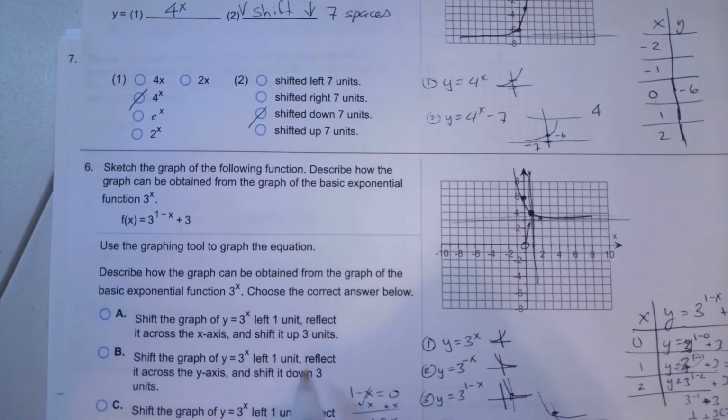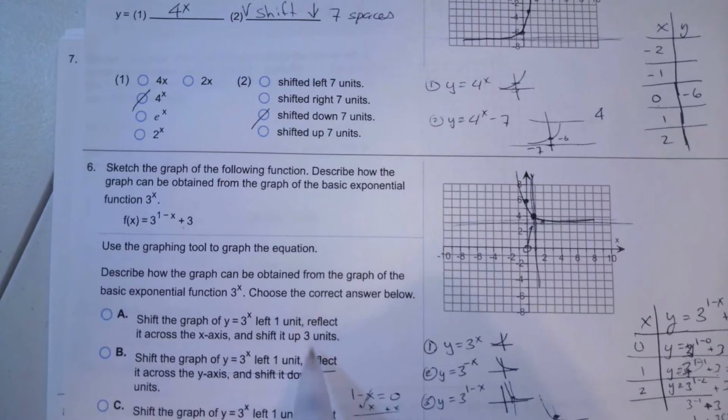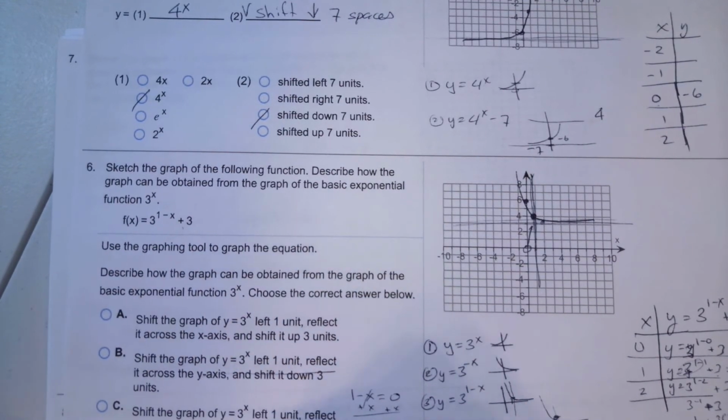It shifts up. That's not right. It doesn't shift down. It shifts up, shifts up. Does it reflect across the x-axis or the y-axis? Since x is negative, it's across the y-axis.